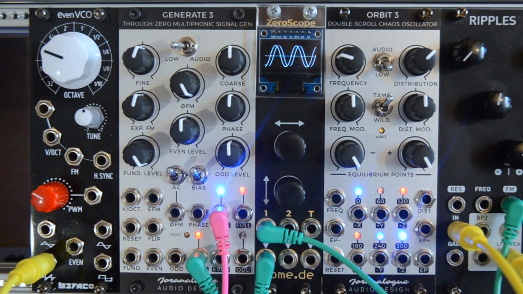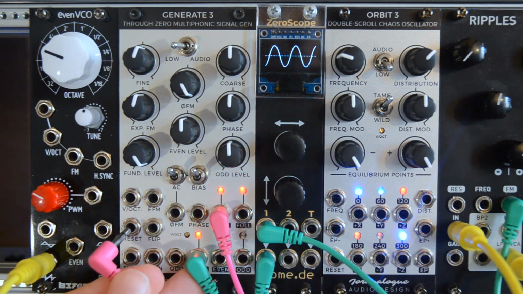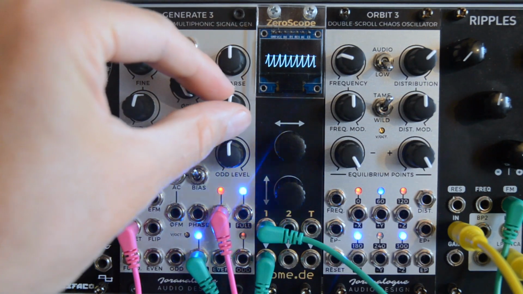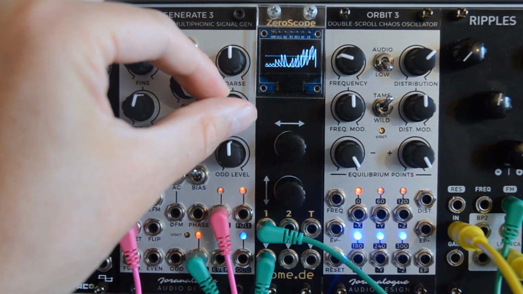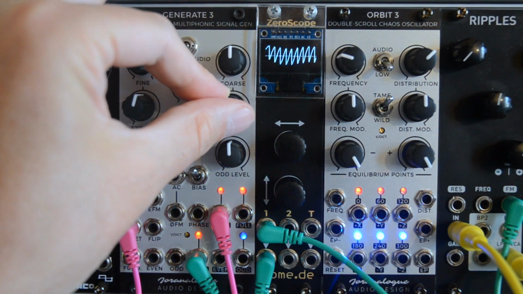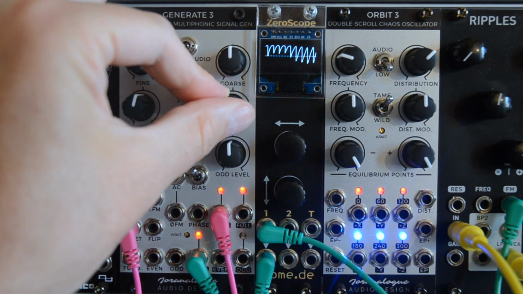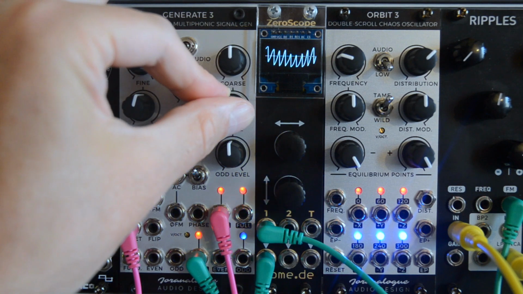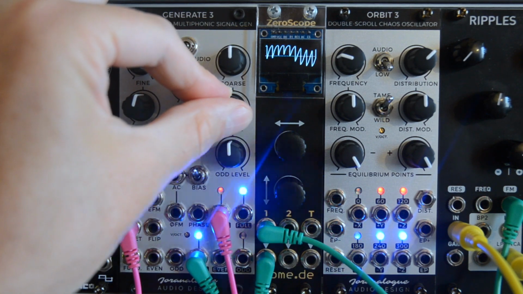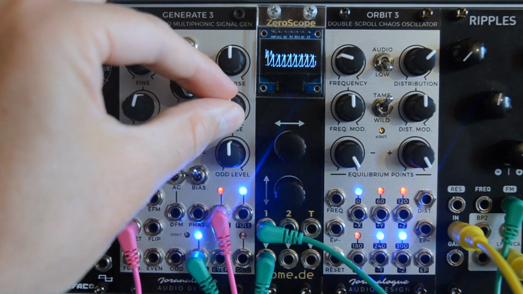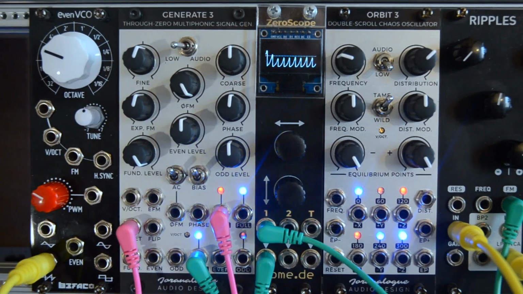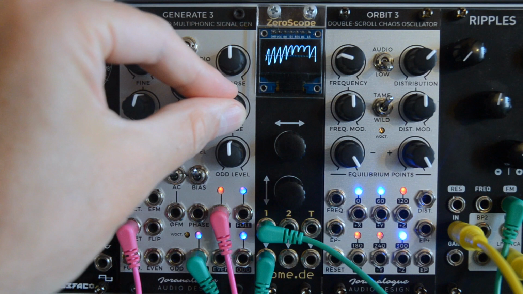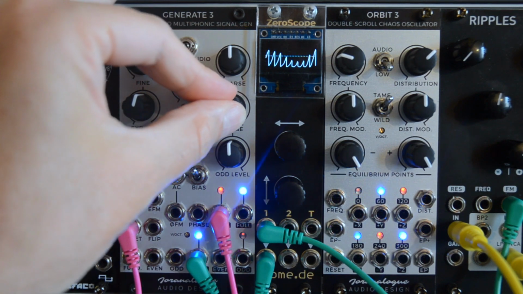But it becomes really interesting once you sync Generate, and even in LFO mode. This is really cool. Look what happens. It's really cool. You can almost look at this as an offset for your LFO.